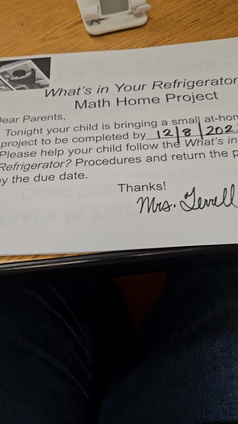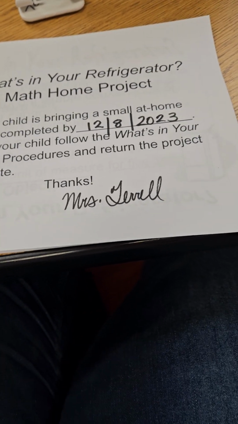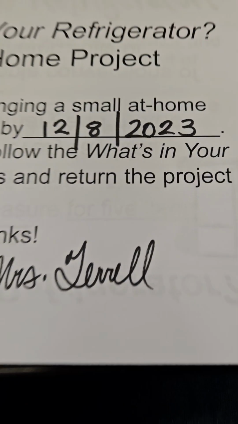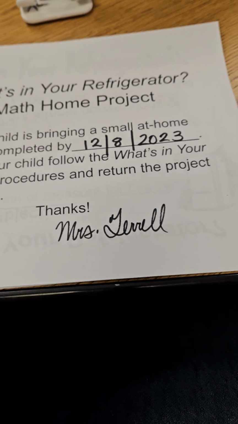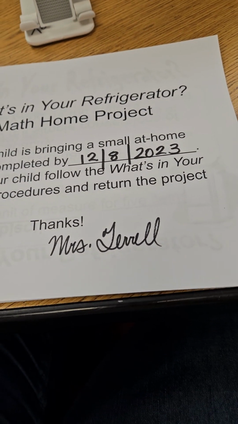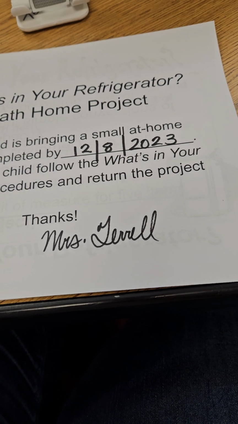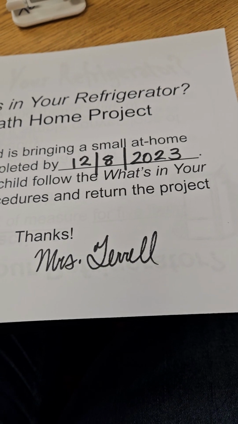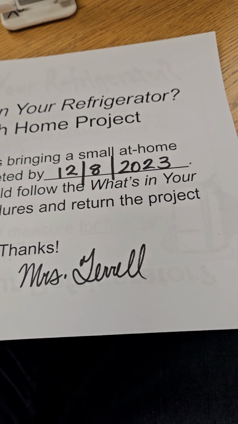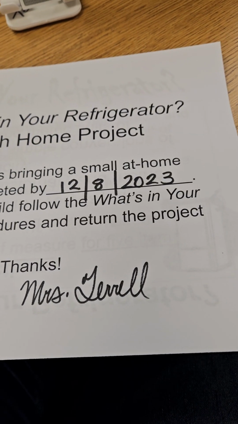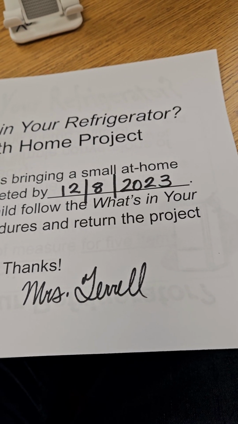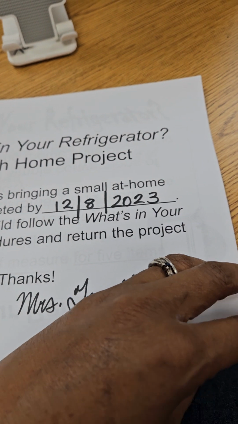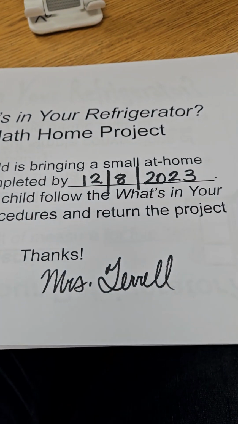I just want to make sure that you are clear on the information. Of course, it is due 12/8, 12/8, 12/8. Please get it to me by 12/8. It's so much easier for me to be able to get these graded and be done instead of having to come back one after the other. Okay, all right, please help them to get these done. It's very short, and I know there are other projects coming home as well.